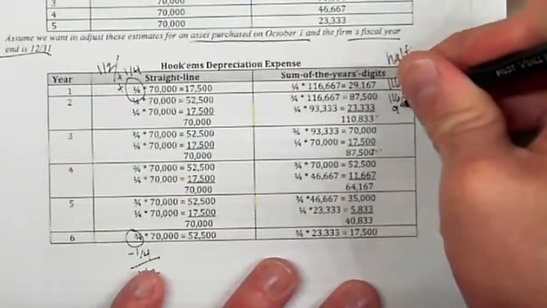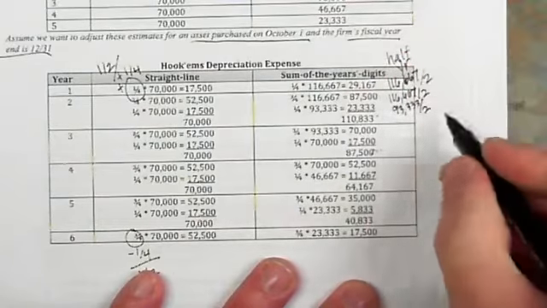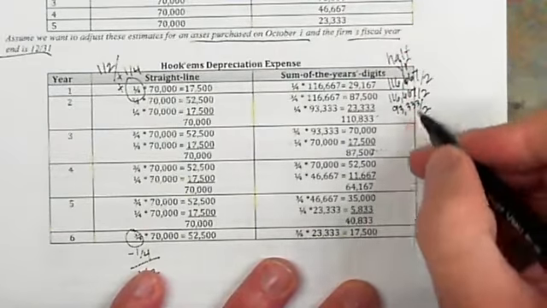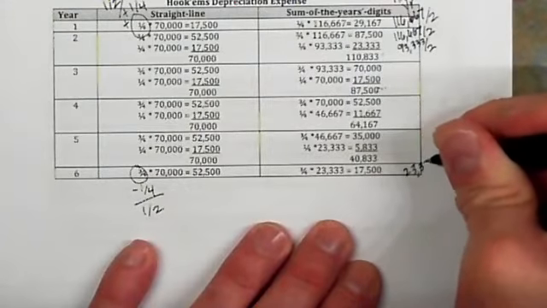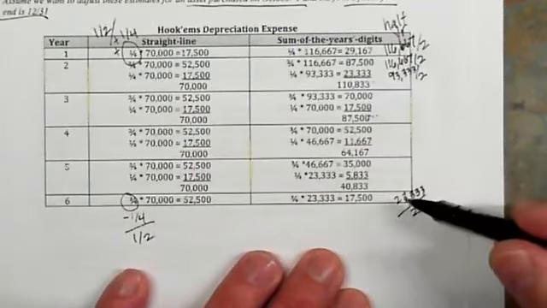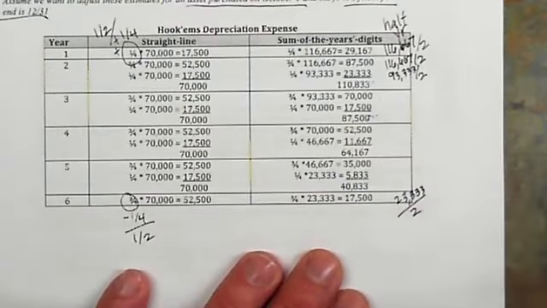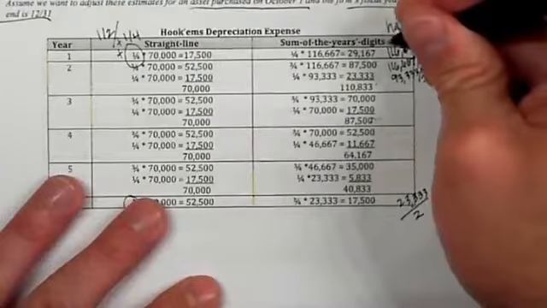And then I would have begun with 93,333 divided by 2 as the remaining amount for the second fiscal year, all the way down to the point that I would only have 23,333 divided by 2 in the final fiscal year. Okay. So it simplifies it somewhat. But we can do better.